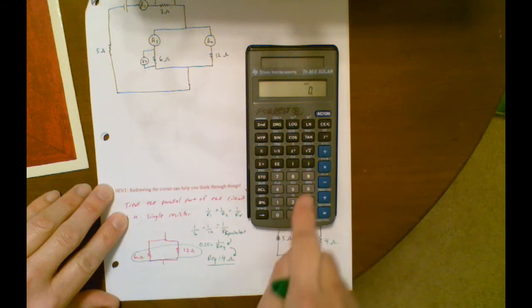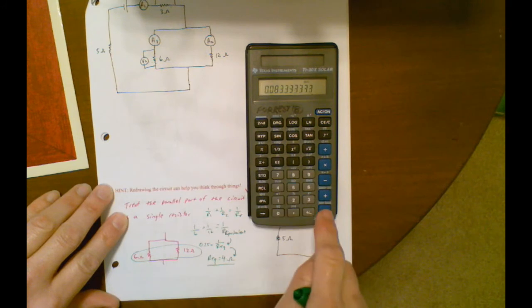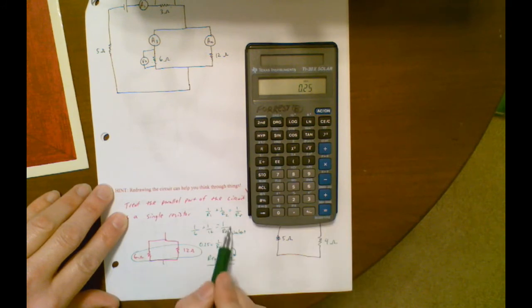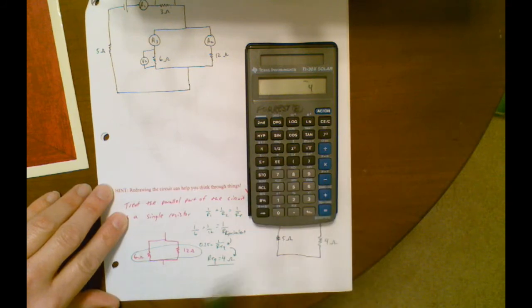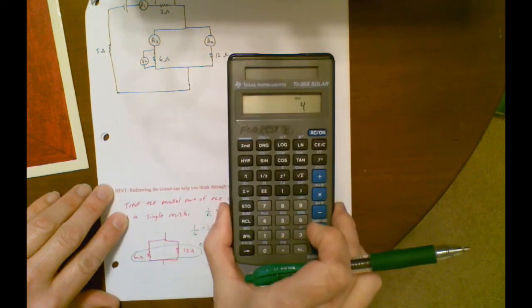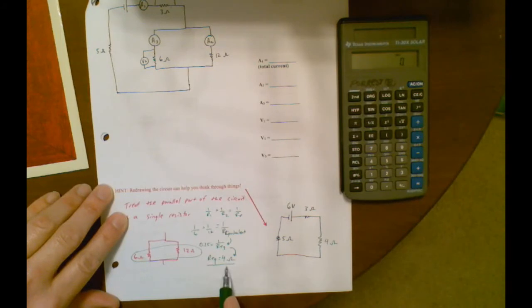So 6 plus 12, and now that would equal 1 over the total resistance. So I've got to flip it again to get the total resistance. So this button is really important for what we need to use here with parallel circuits and combined circuits. So that's going to be 4 ohms.